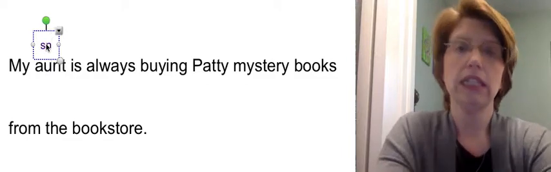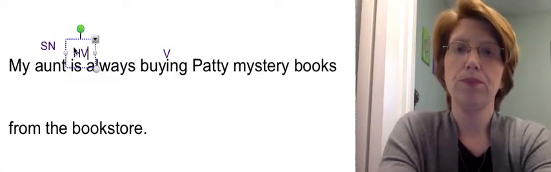My aunt is always buying Patty mystery books from the bookstore. Who is always buying Patty mystery books from the bookstore? Aunt, subject, noun. What is being said about aunt? Aunt is buying, verb, is helping verb.